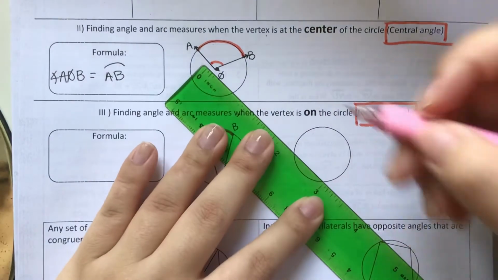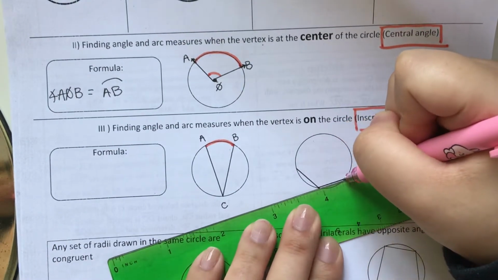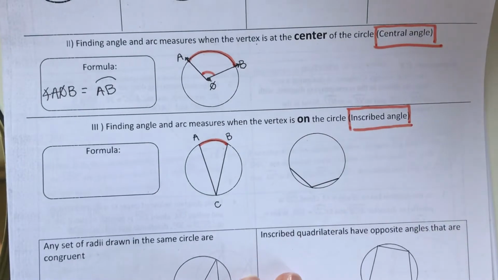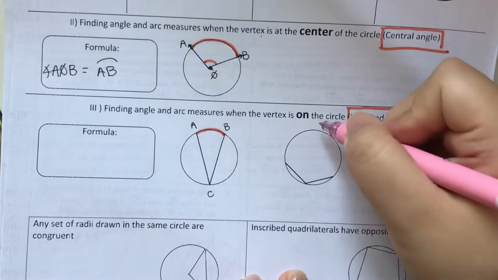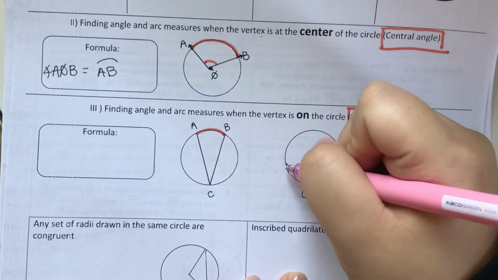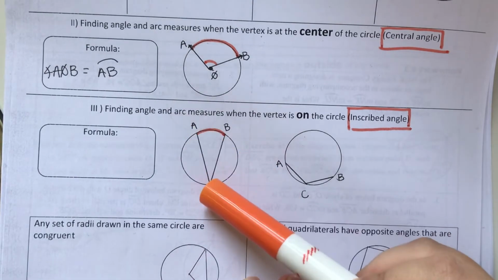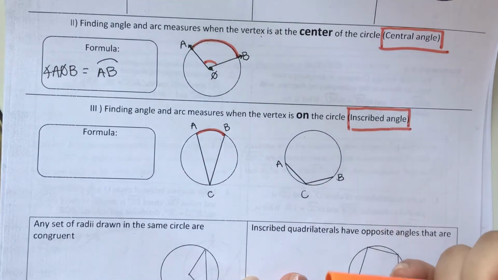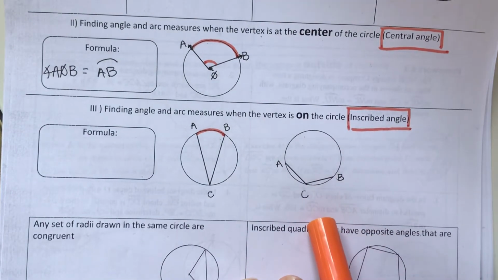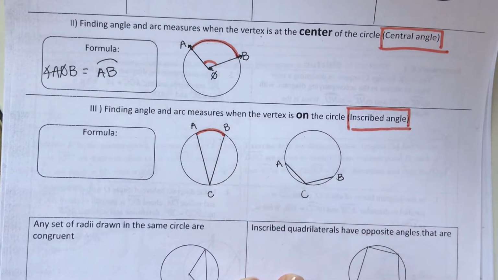Another type of inscribed angle you might see is something like this, okay? Again, the vertex is not at the center, so that's why it's inscribed. It's on the circle. So again, I'm going to name this C, this A, and this is B. Let's look at the difference between these two examples. Obviously, angle ACB here is an acute angle, meaning that it's less than 90 degrees. In the second example, I have angle ACB greater than 90, so we call it an obtuse angle.